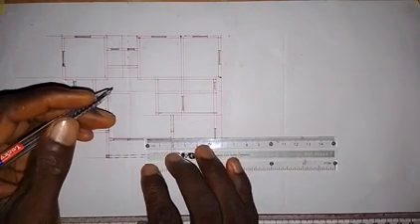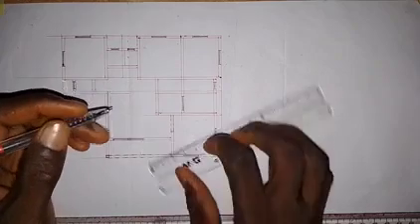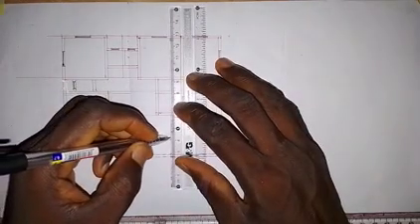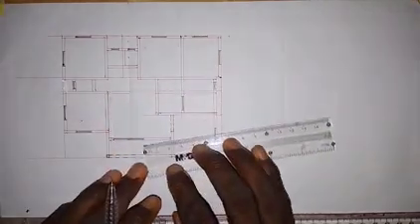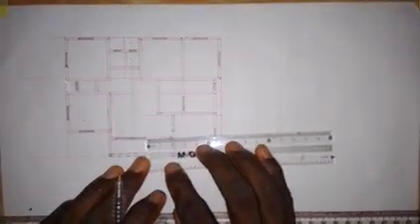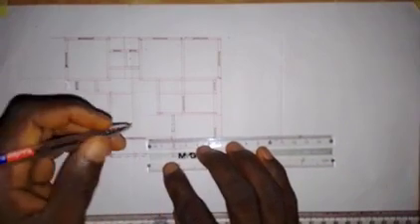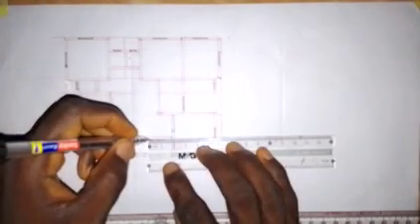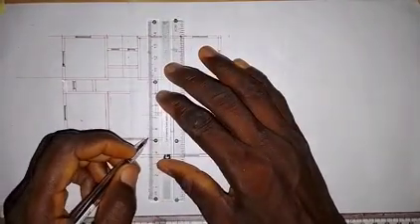So we are going to take a measurement of 18 millimeters here. So I'm going to just create a line here, like this. Then I will take 18 millimeters from here, 18 millimeters from here. So this is 18 millimeters. Okay, so then I will draw this.